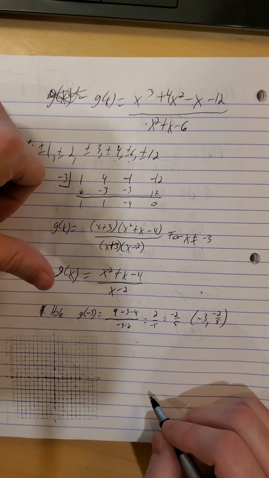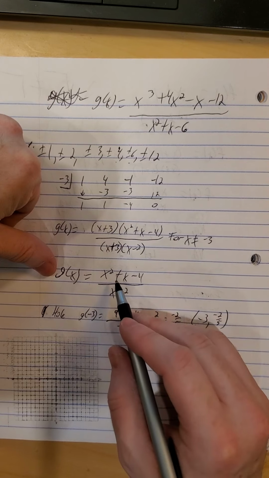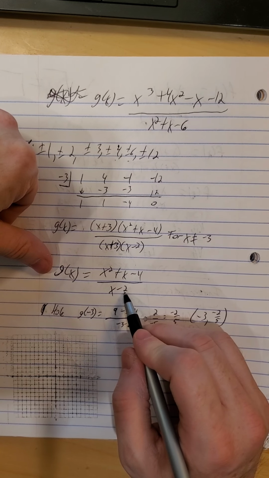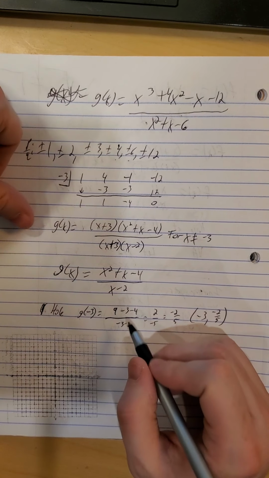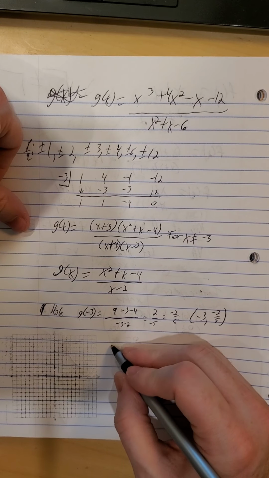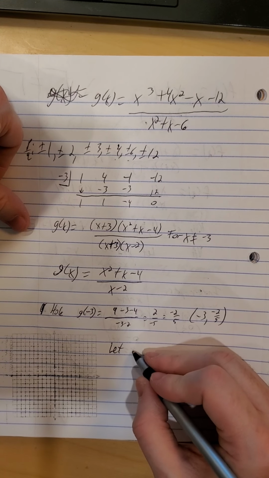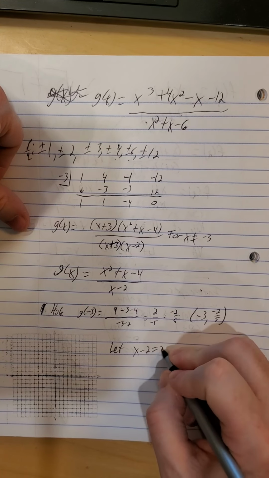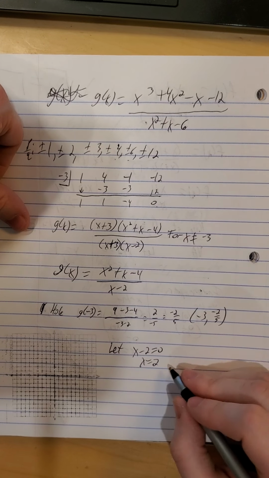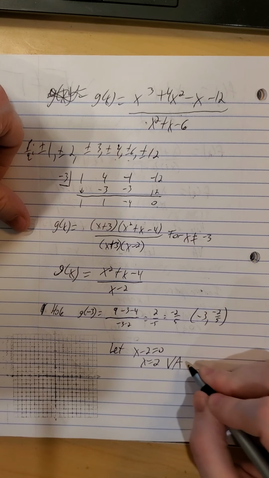Asymptotes. We have our reduced one. This one we don't have x minus 2 as a factor here, so it is fully reduced. So we'll use our let line on the reduced fraction. Let x minus 2 equal 0. So x equals 2 is a vertical asymptote.